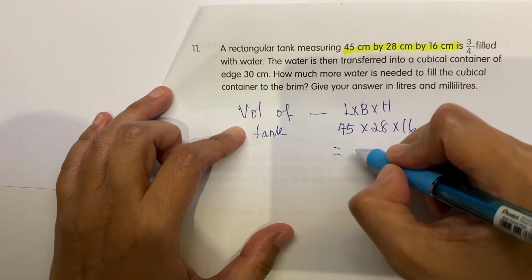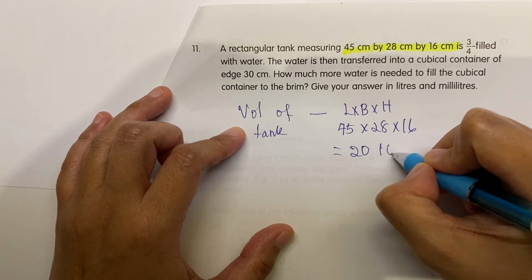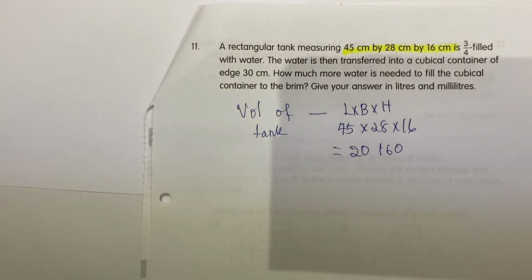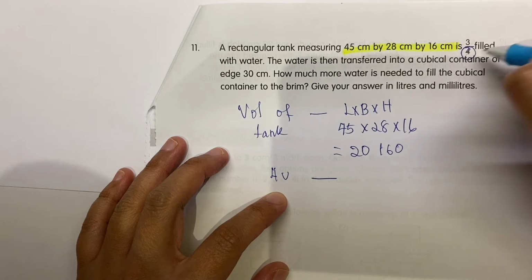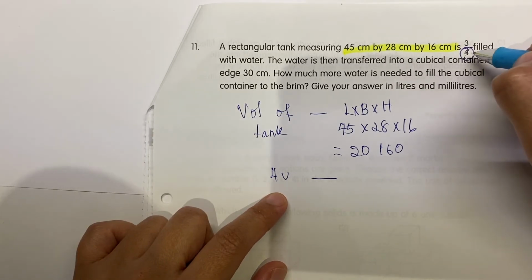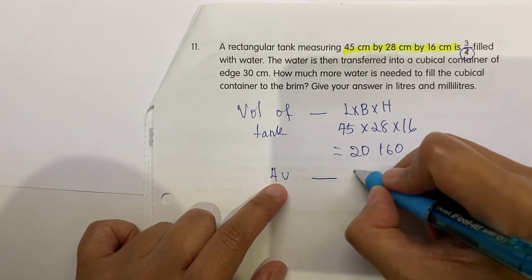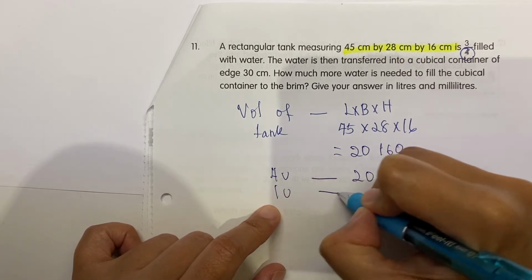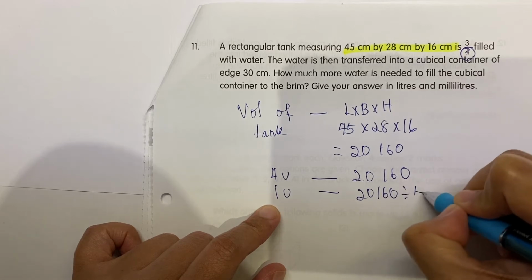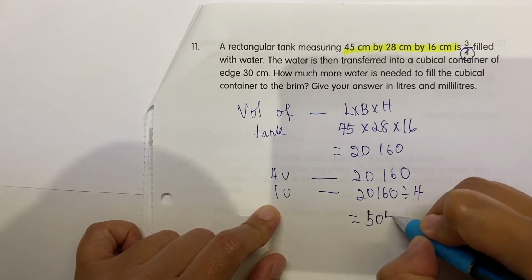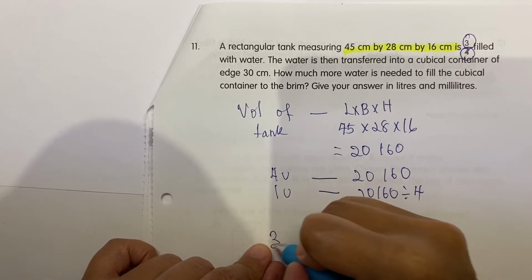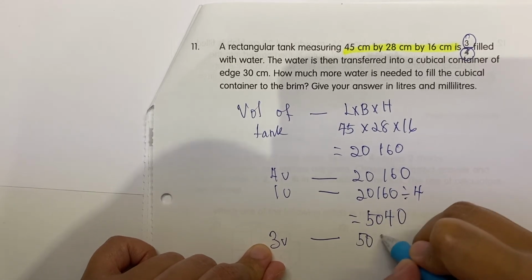Okay, and it's 20,160 cubic centimeter. Now it is 3/4 filled. All right, so it's only 3/4 filled, which means your 4 units is, because the denominator shows the total capacity of the tank, so that's 4 units is this much. Find for 1 unit, divided by 4. All right, so you will get this much, but you have 3 units filled, so you multiply it by 3.